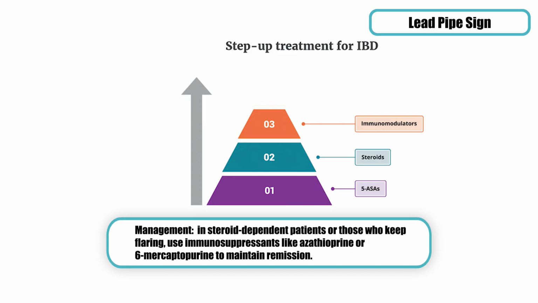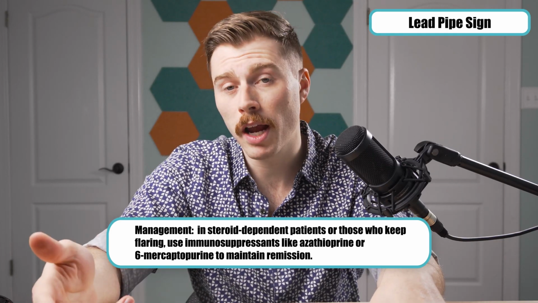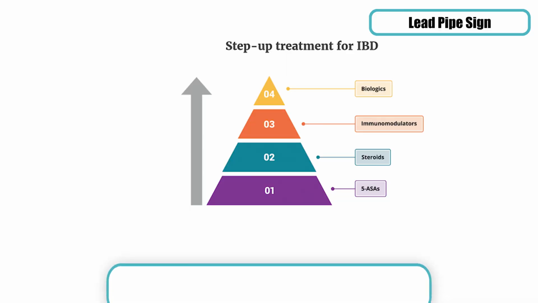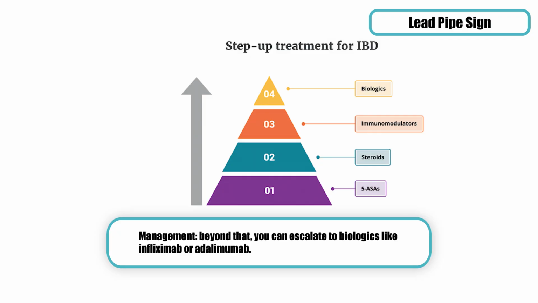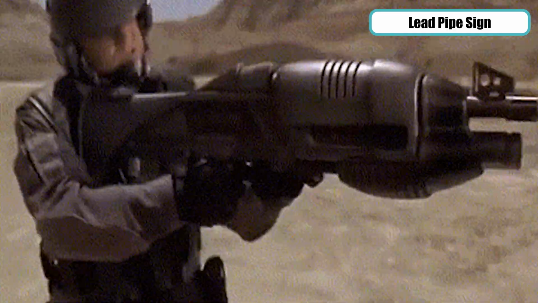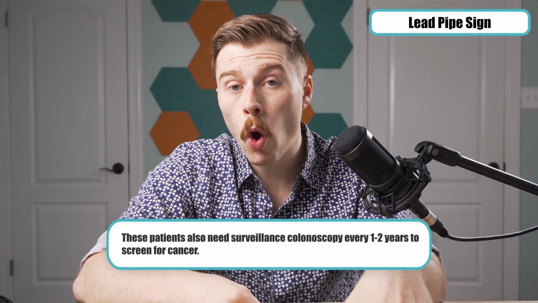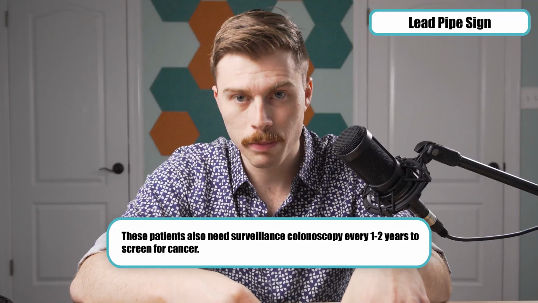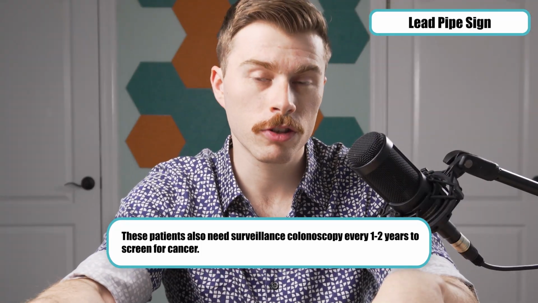So in steroid-dependent patients or people that just keep having flares, you should use the immunosuppressants like azathioprine or 6-mercaptopurine to maintain remission. Beyond that, you can escalate to biologics like infliximab or adalimumab. These block TNF-alpha and are just basically the big guns for UC. These patients also need surveillance colonoscopy every 1 to 2 years to screen for cancer.